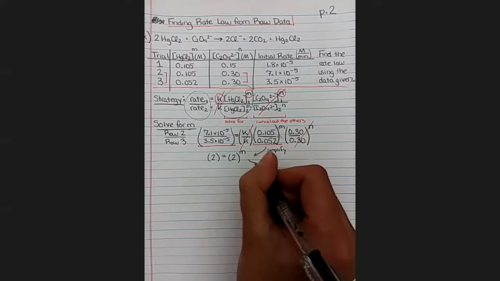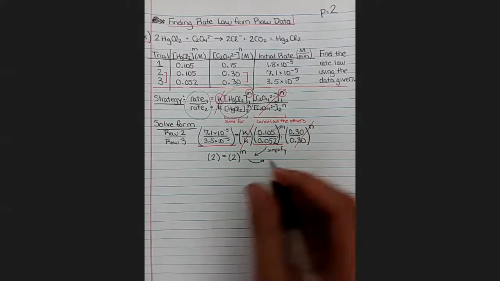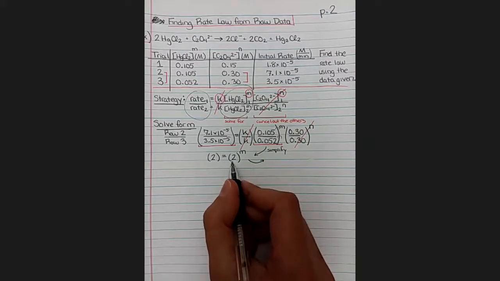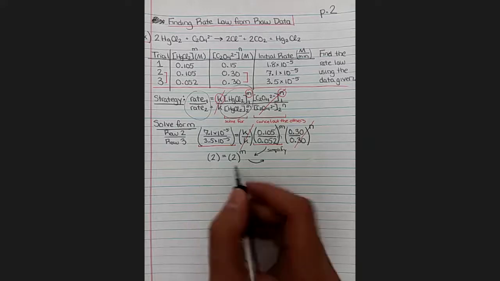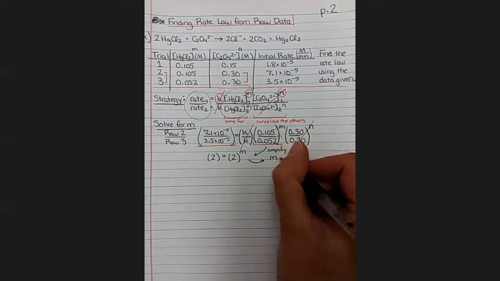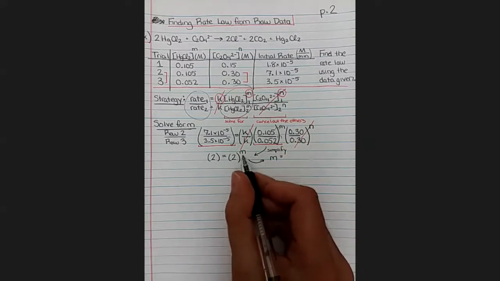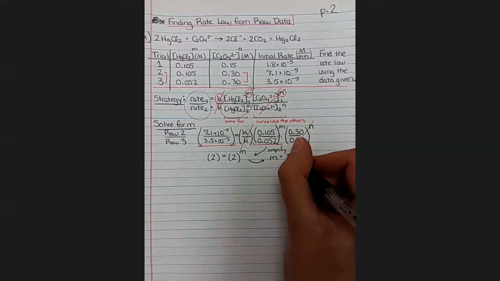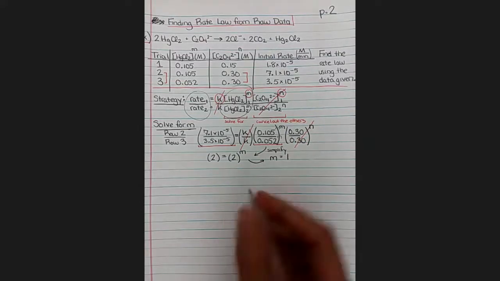Okay, so now all we have to do is solve for m. So the easiest way to solve this for me is to say 2 times how many other 2's will give me this. So in this case, 2 to the 0 power would be 1, 2 to the 1 power would be 2. So our m coefficient is going to be equal to 1.